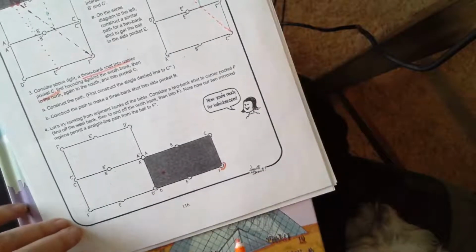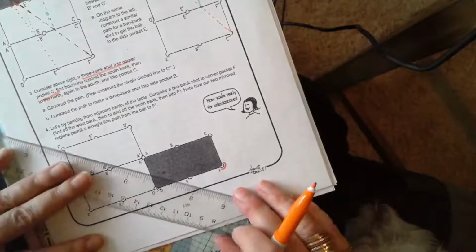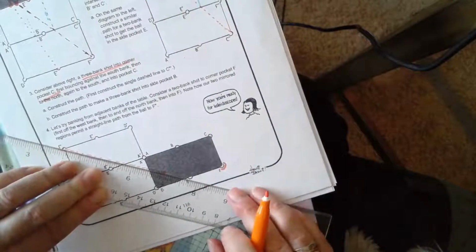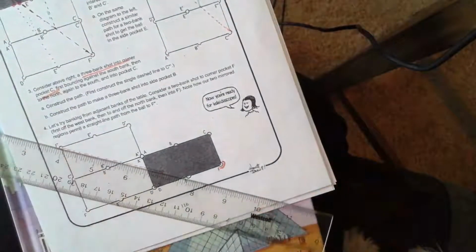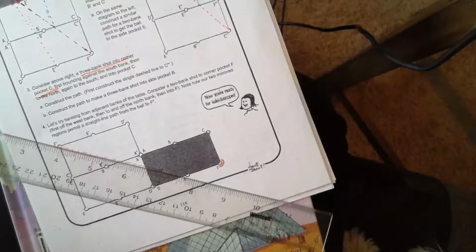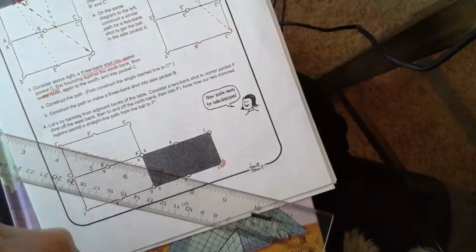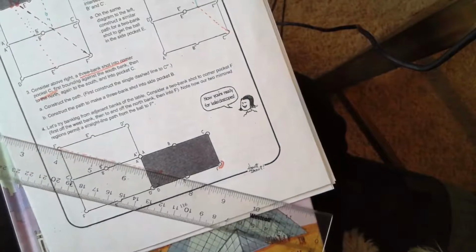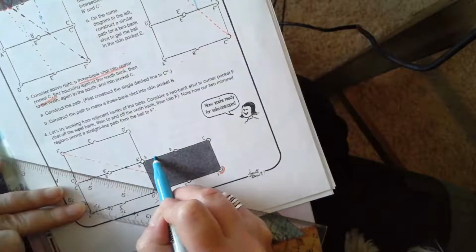So my first step is to sight with virtual pocket F. Now the trick here is that this point of contact is the same distance as this.